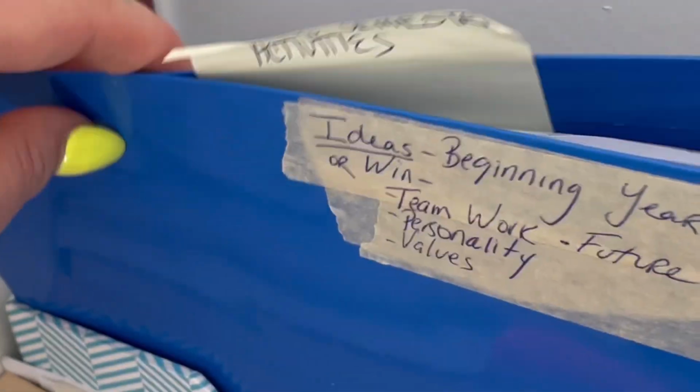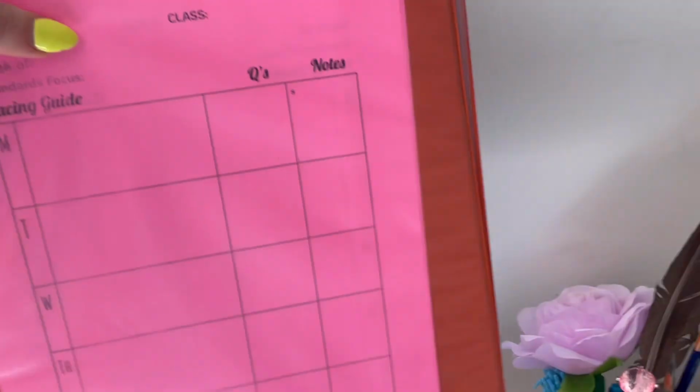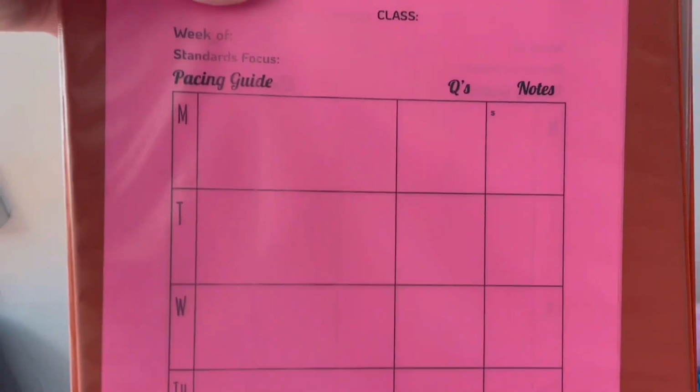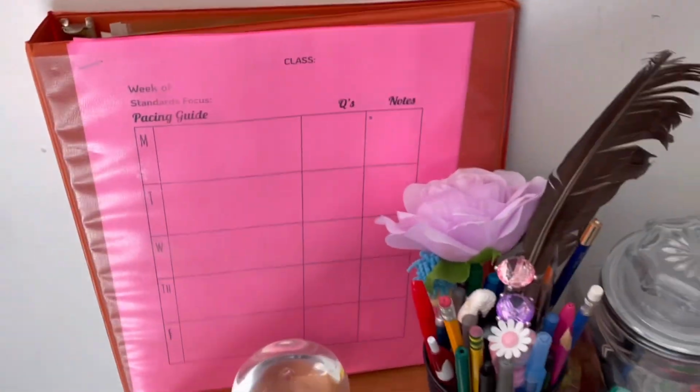It's so nice to have a go-to folder for the first 2 weeks of school, which is just full of ideas. All my things. This is my lesson planning book. It's lesson plans that I submit, and then the pacing guide is typically what I follow. It's what makes sense to me.